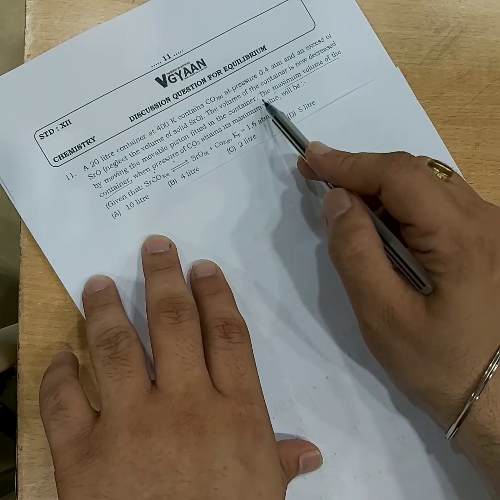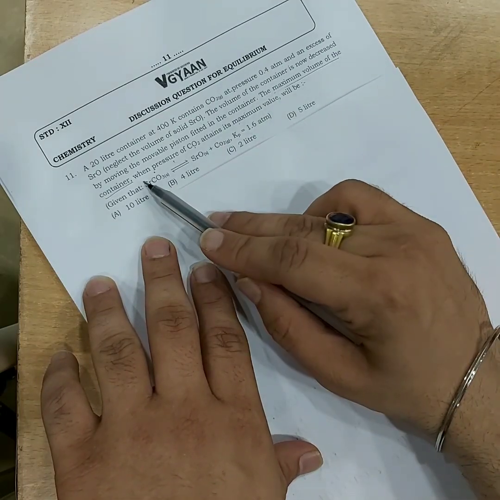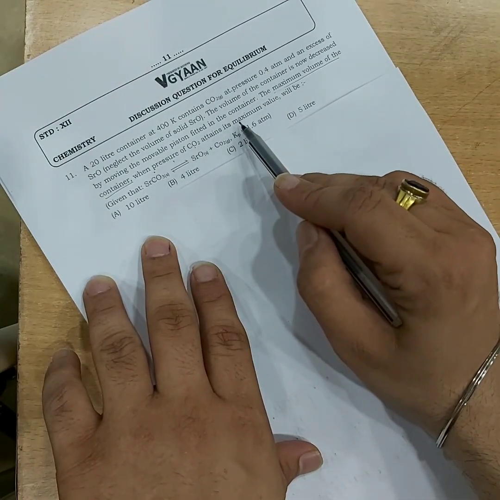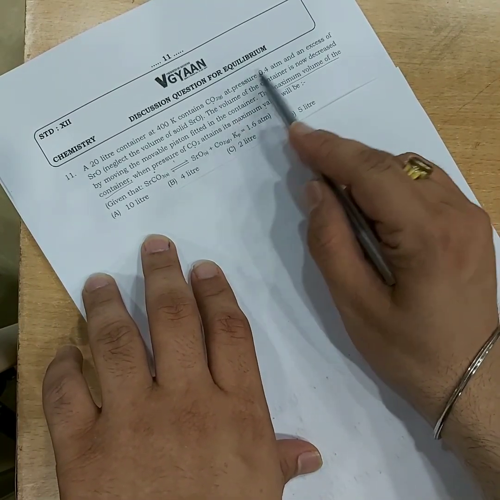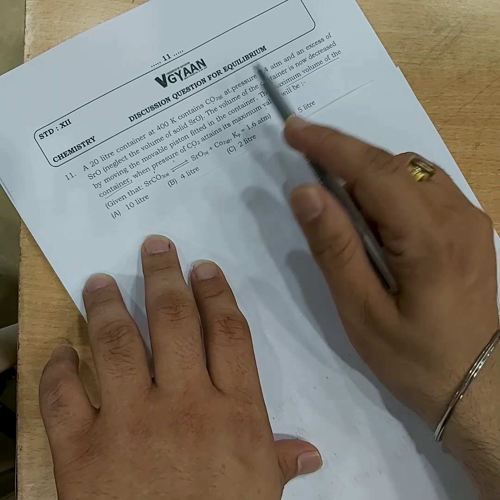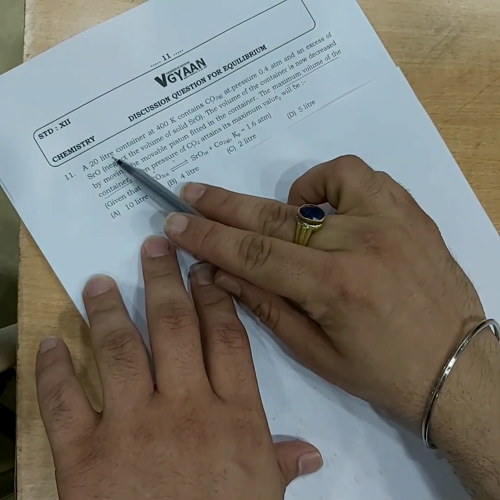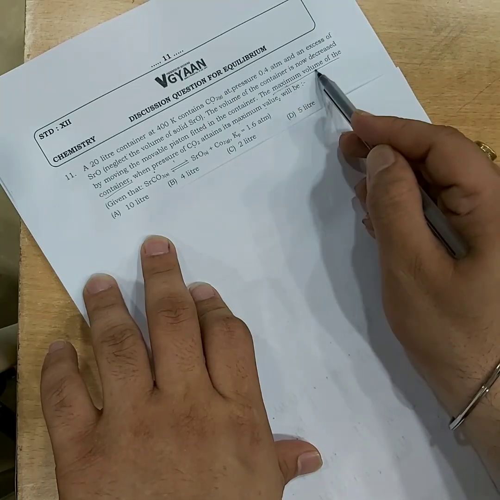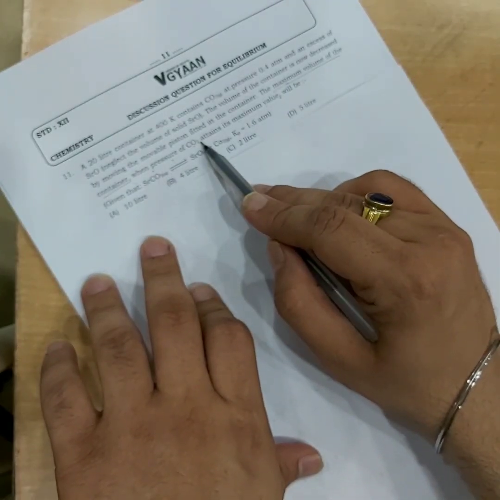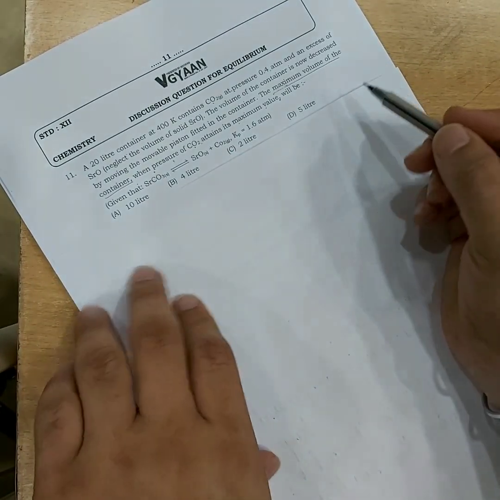What they want us to find is the maximum volume of the container when the pressure of carbon dioxide attains a maximum value. Currently the pressure of carbon dioxide is 0.4 atmospheres and the volume of the container is 20 liters. What they want us to find is the maximum volume of the container when the pressure of carbon dioxide will be maximum.